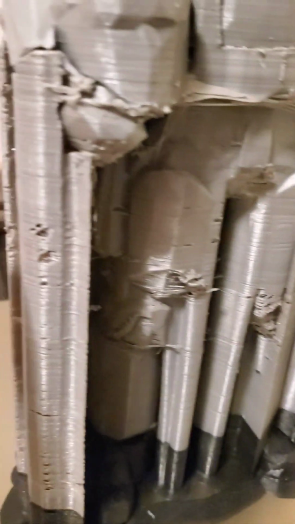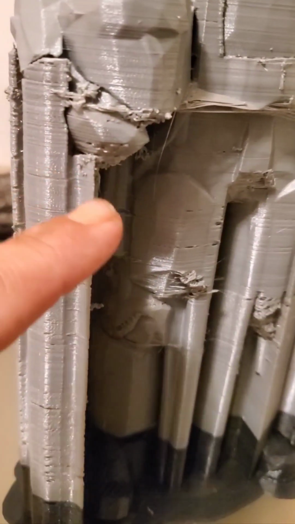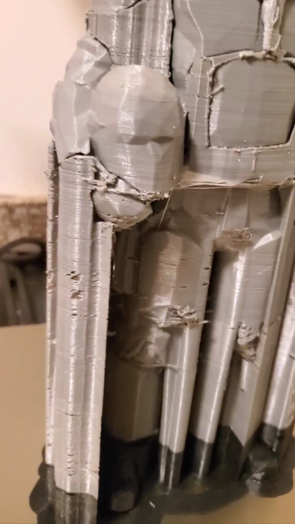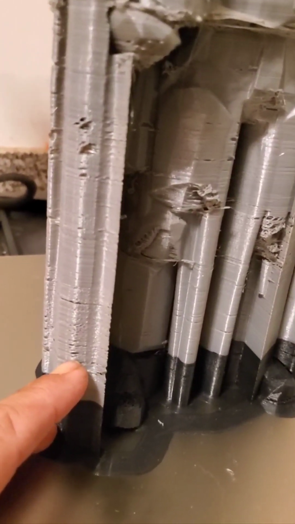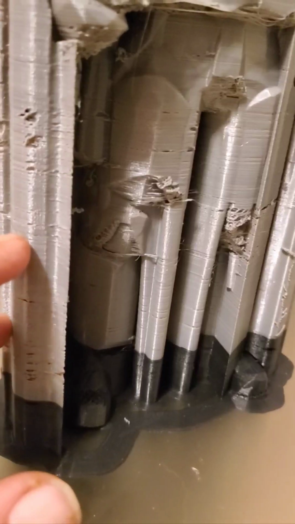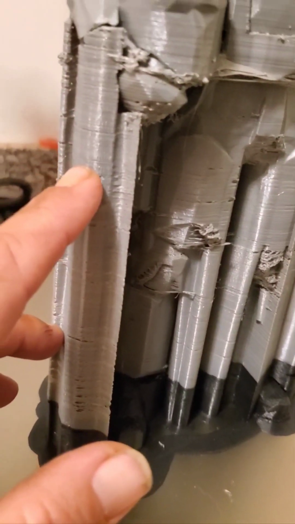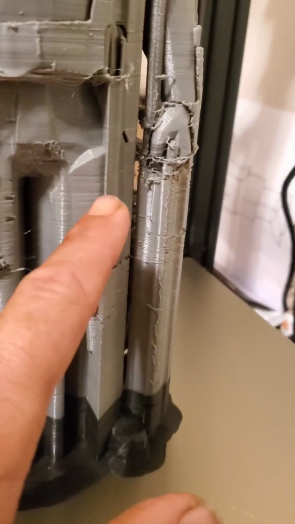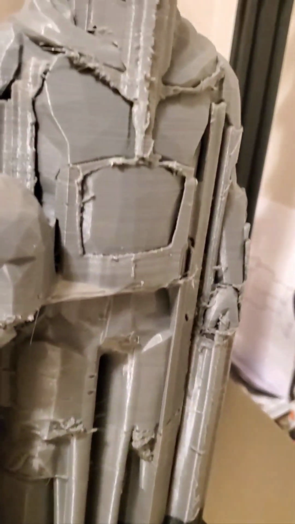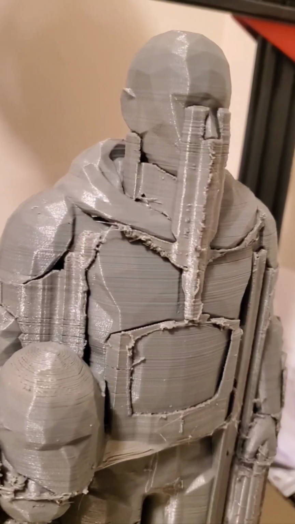But yeah, it ended up not being smooth. The right hand holding the helmet wasn't too bad, a little mangled up, but on the left hand there was a layer shift down towards the bottom, but I was able to fix that and hide it as part of the edge of the gauntlet.